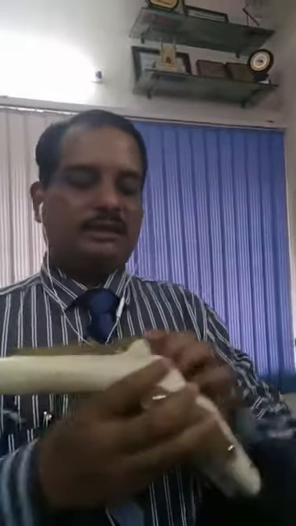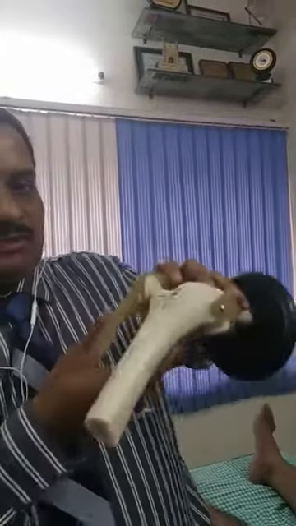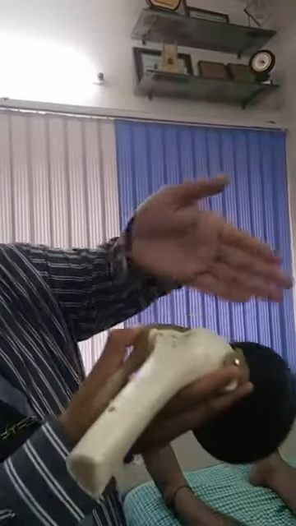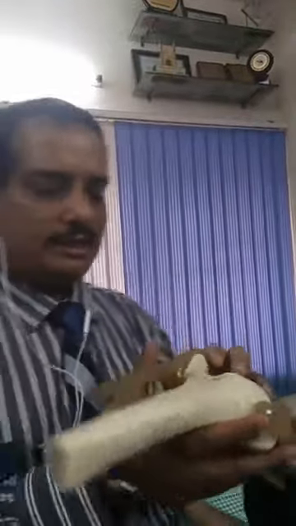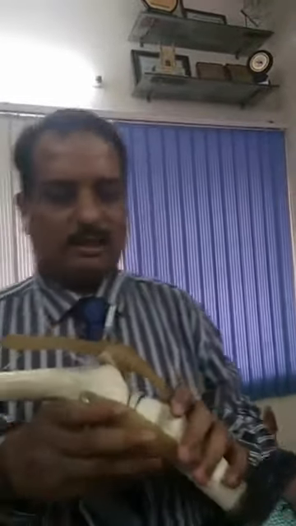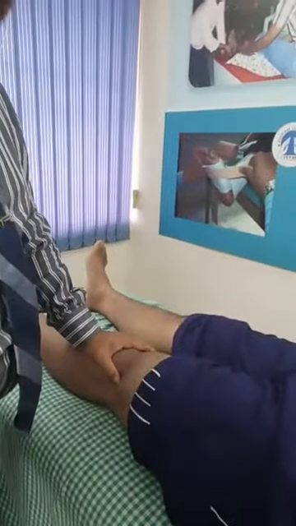If you see here, the medial condyle and the lateral condyle, from here, if I show you, there is a slanting angulation towards the lateral aspect. That's why there is a tendency for lateral patellar tracking. So I will be showing you the mobilizations, and then at the end I will show you one important taping technique, the McConnell taping technique, which is frequently used for patellofemoral problems.